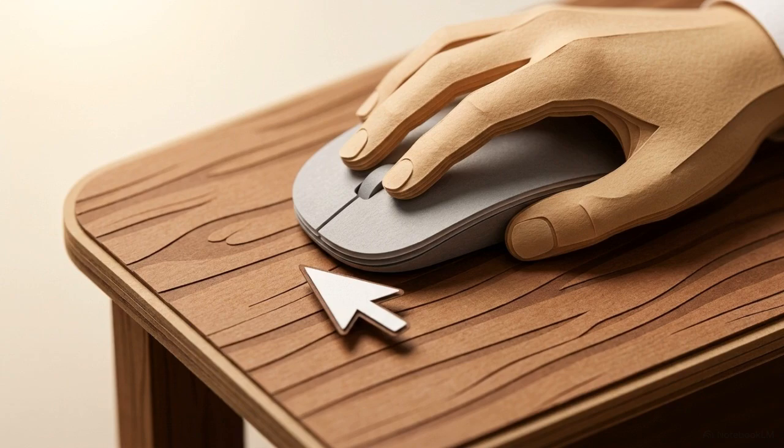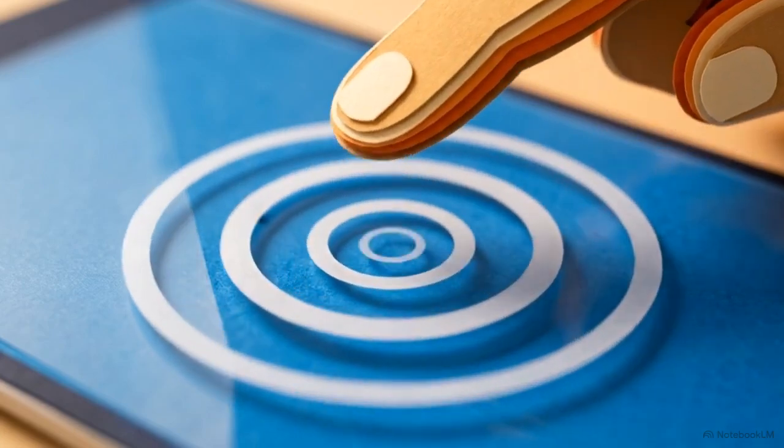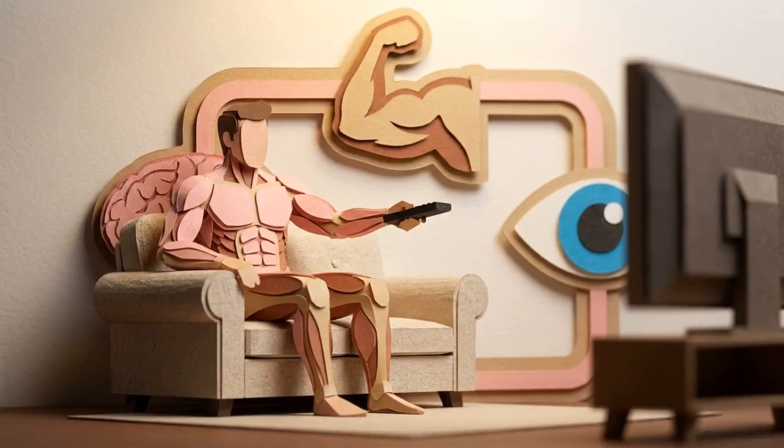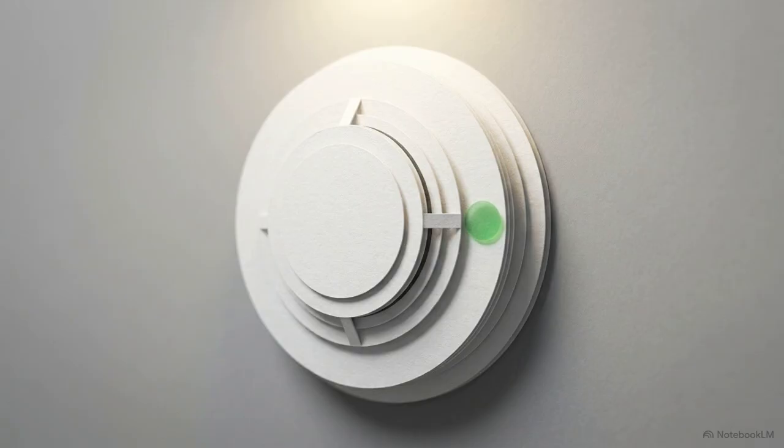When you slide a mouse across a desk to move an arrow, or when you tap a screen to open an app, you are using an input device to send instructions. Sometimes we want to send these instructions from across the room. Remote input devices, like a TV controller or a smart home app on your phone, let us control equipment from a distance.